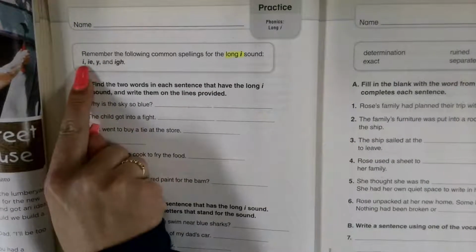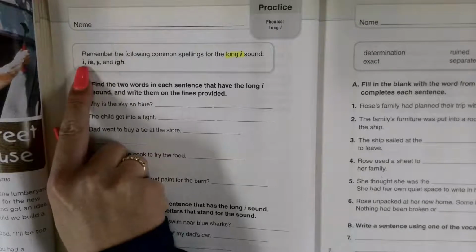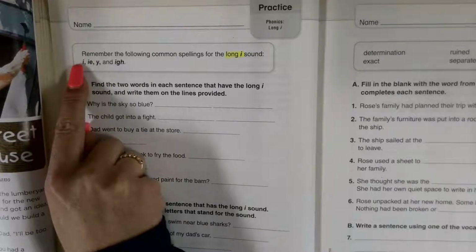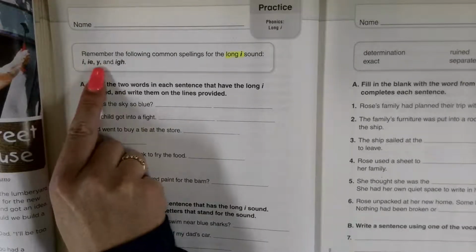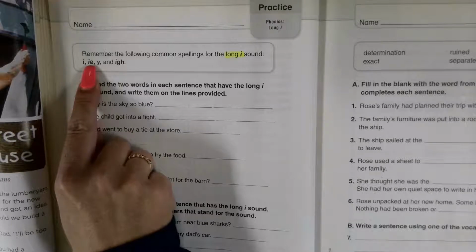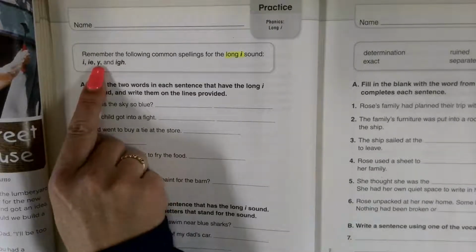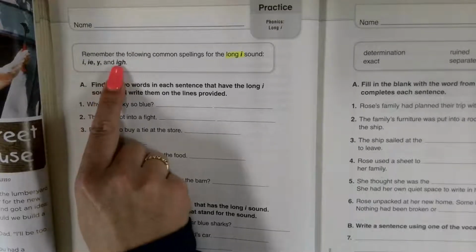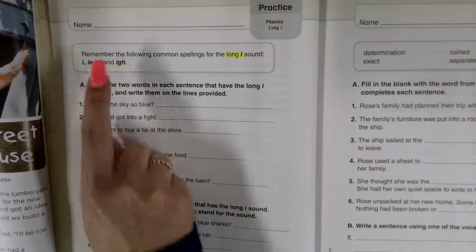Sometimes when I is alone, rarely, but sometimes that I will make a long I sound. I-E, when the I is followed by the vowel E, we have a long I sound. This one, most of you probably already know. When we have a Y, we do have a long I sound. And when we have an IGH, we also have a long I sound.